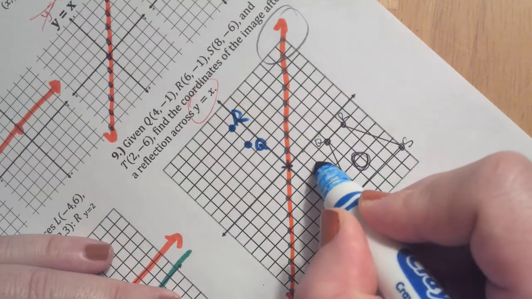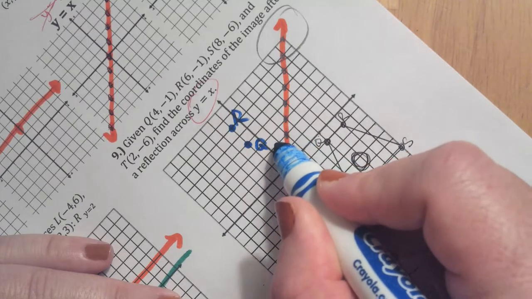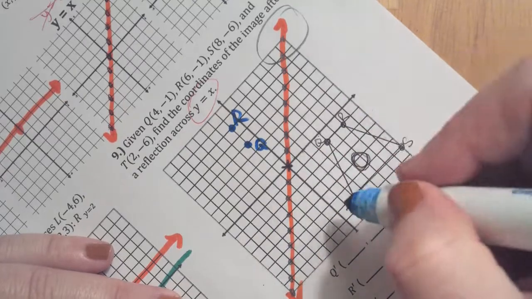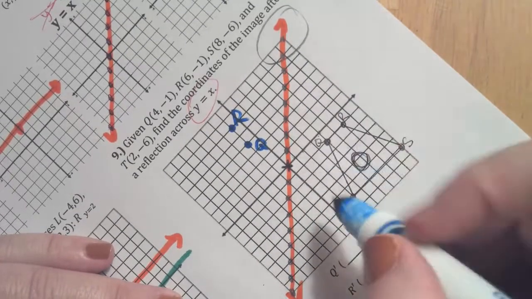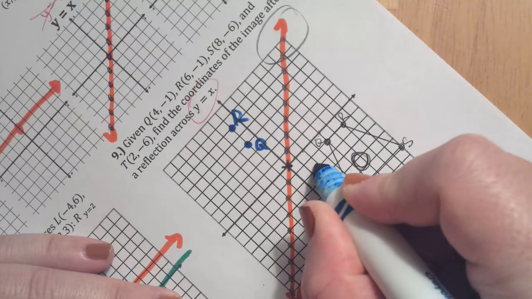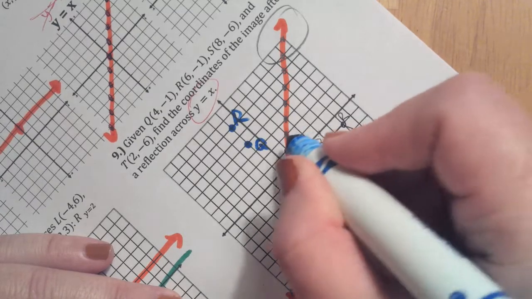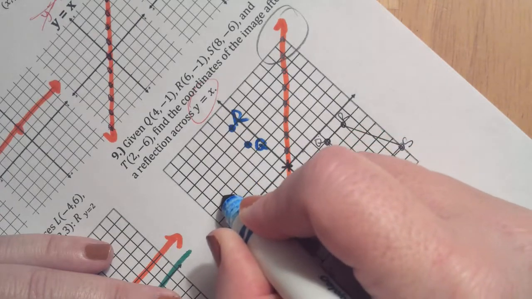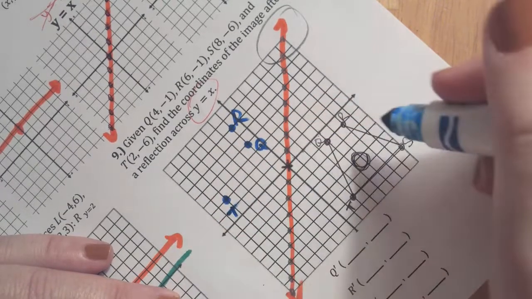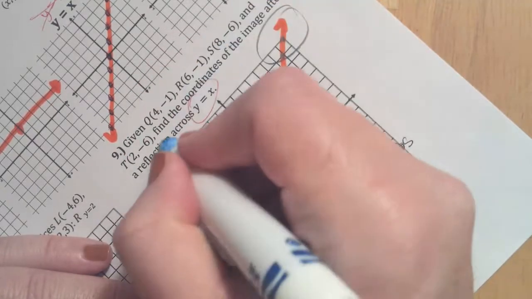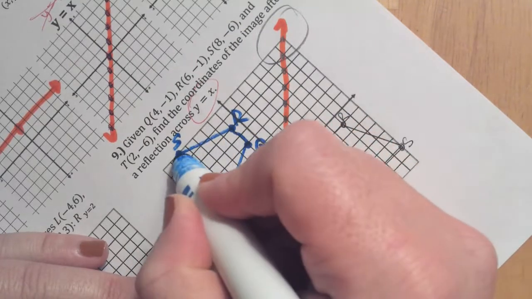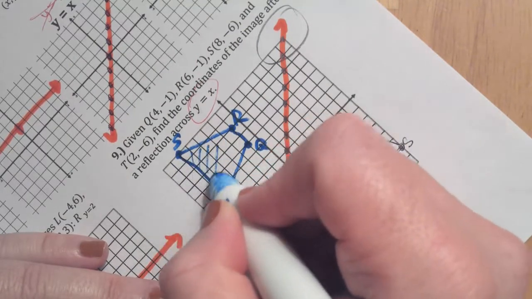1, 2, 3, 4, 5, 6, 7, 8. 1, 2, 3, 4, 5. I blinked and kept moving, and I lost my spot. 1, 2, 3, 4, 5, 6, 7, 8. There's my T. And then you do the same thing to S. All right, so that's my answer right there.